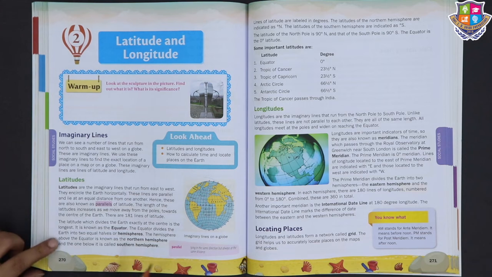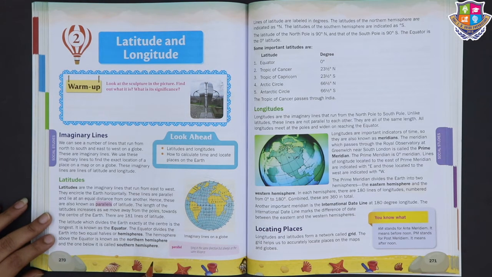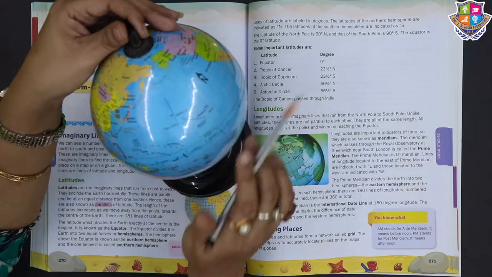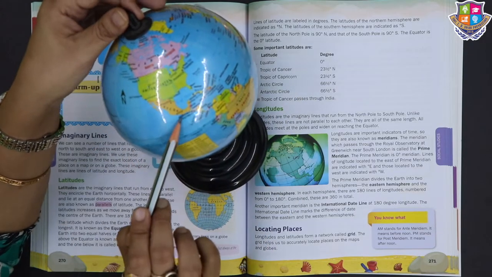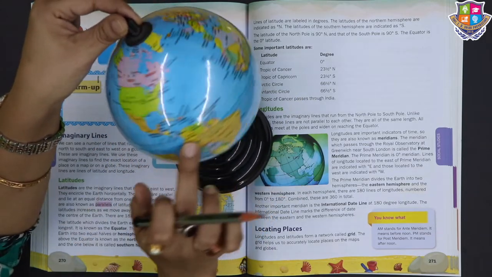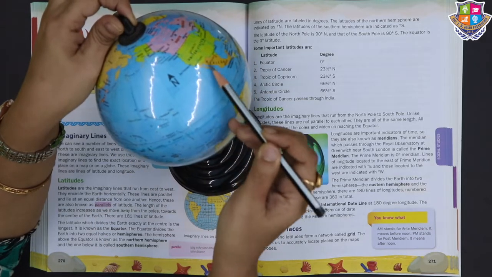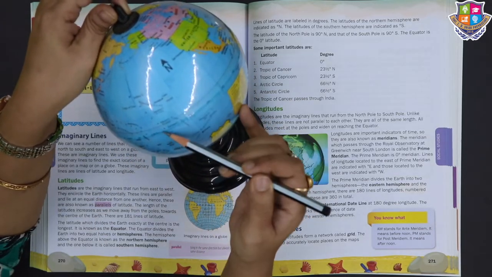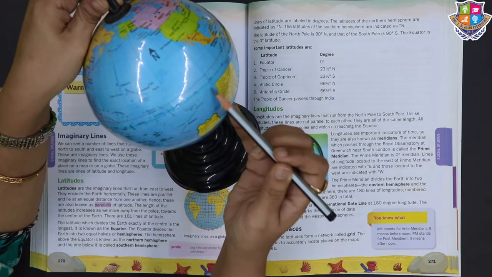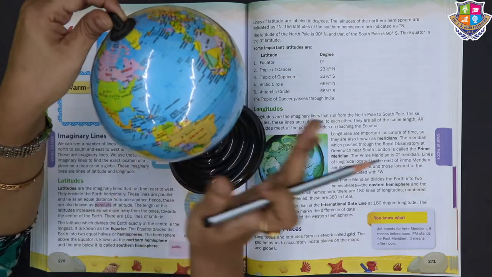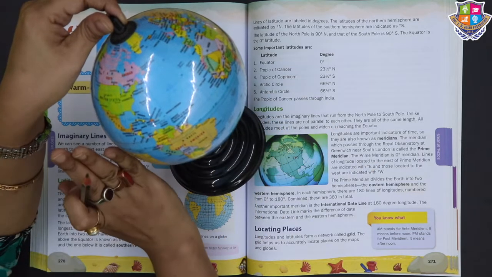So what are latitudes? Latitudes are imaginary lines which run from east to west. Let us see on a globe. So this is a globe and the latitudes are these running from east to west. These are the lines of latitude. Now these lines run from the east to the west.